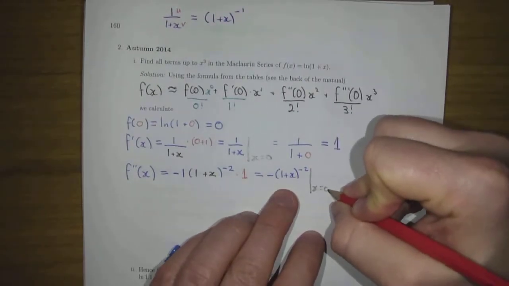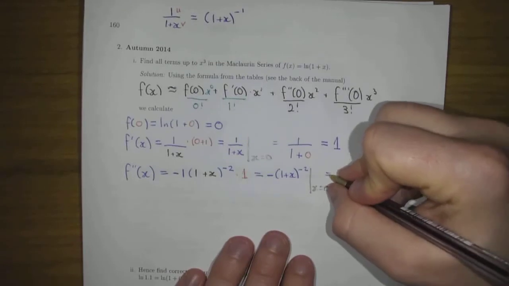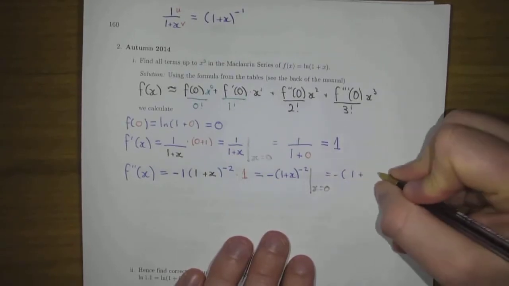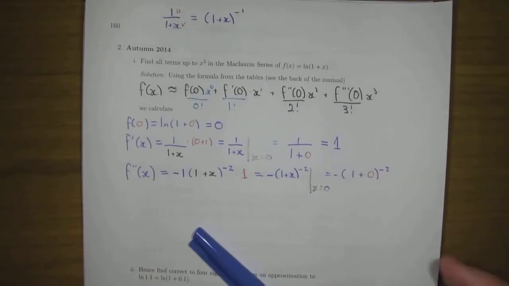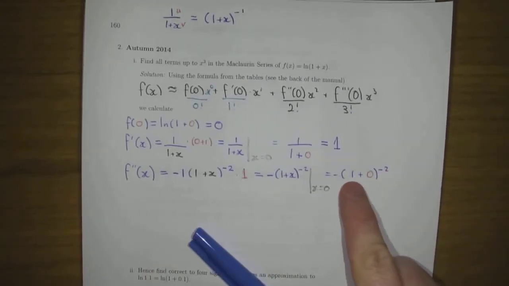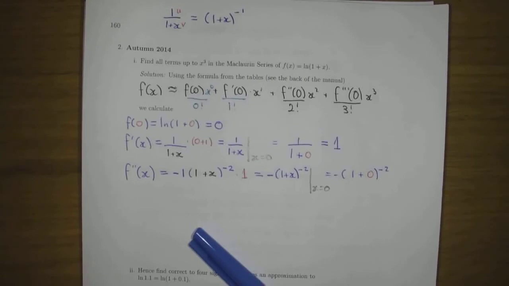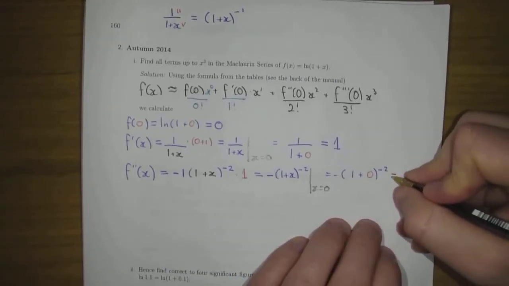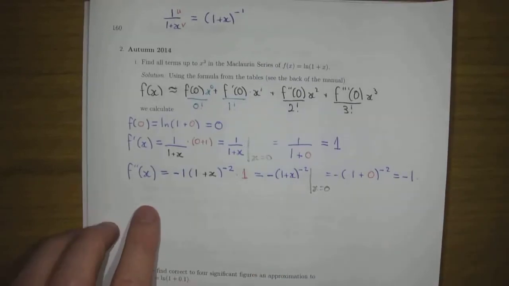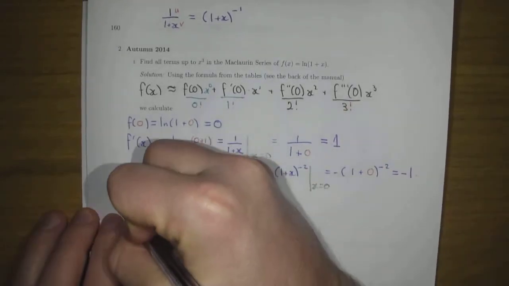Then evaluate this at x equals 0. I get minus 1 plus 0 to the minus 2. That is 1 plus 0, which is 1, to the minus 2. 1 to the power of anything gives you 1. So I have minus 1. And now I just have to go to the third derivative.